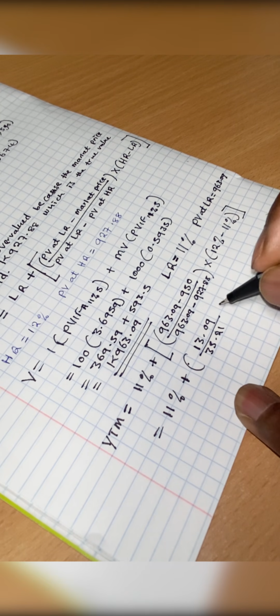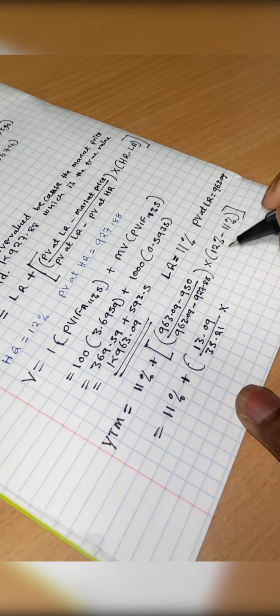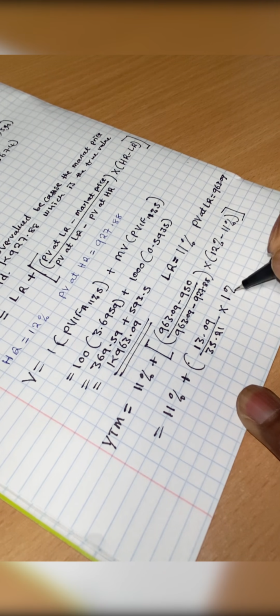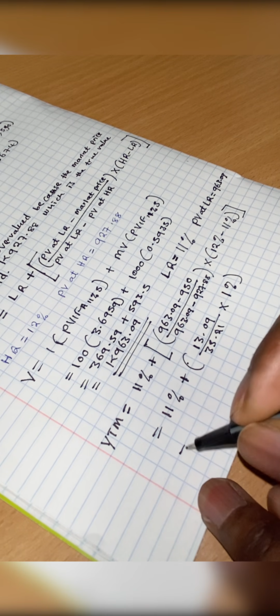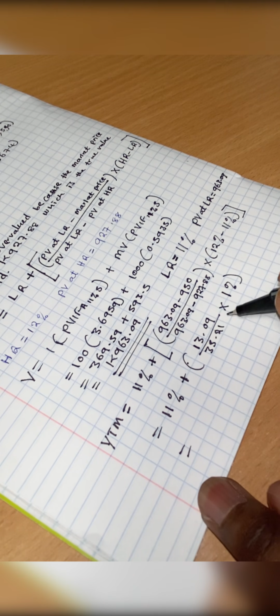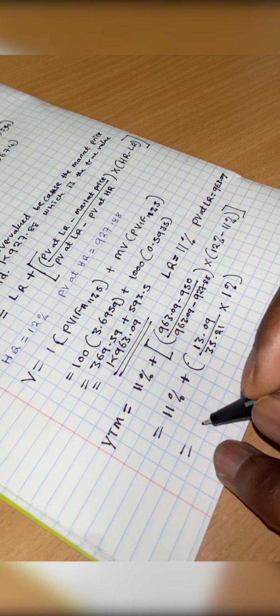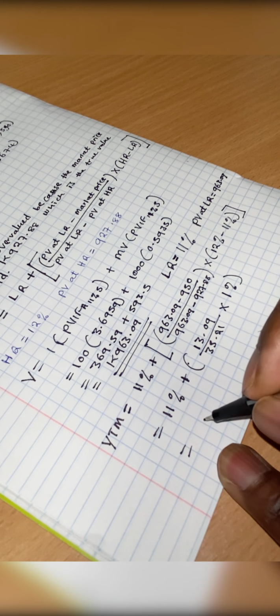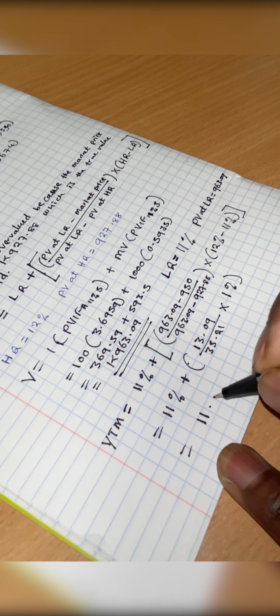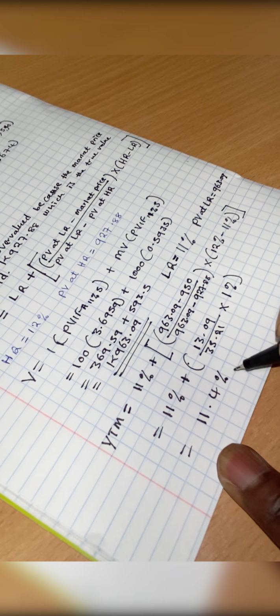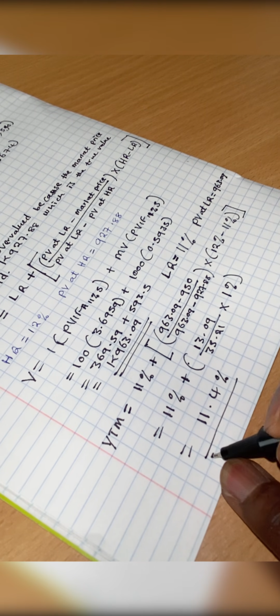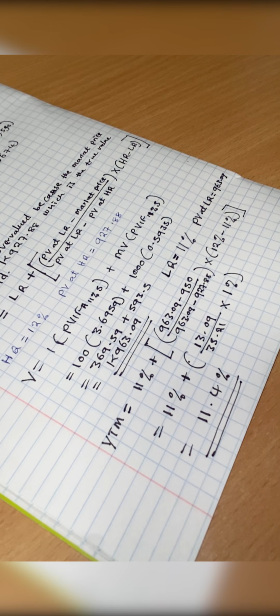Okay, then I can multiply all this with this one. 12 minus 11 is just giving us 1%. Okay, so we can divide this and multiply by 1. So when I do that, it's just giving me 11.4% as our yield to maturity. So that's what we do for the interpolation.